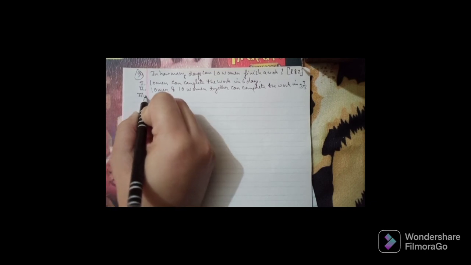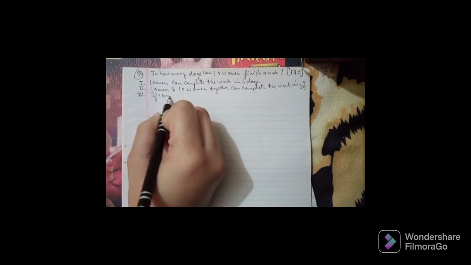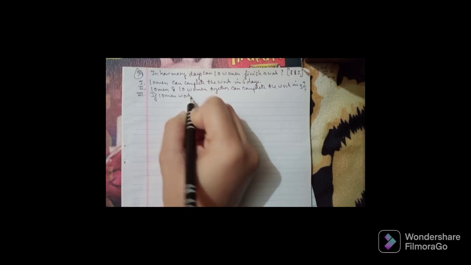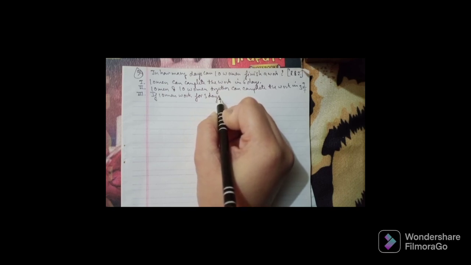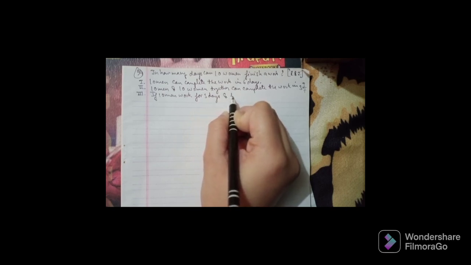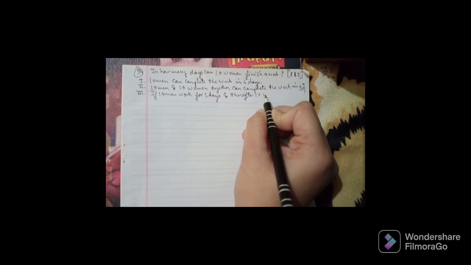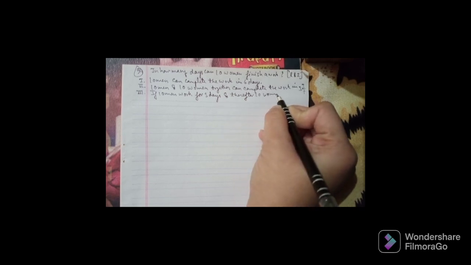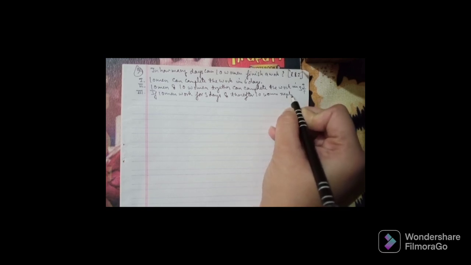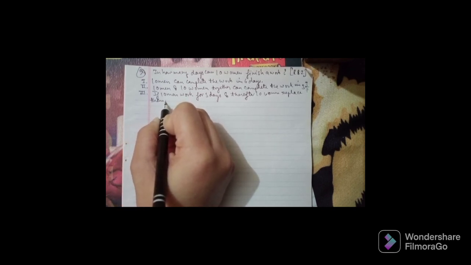The third statement: if 10 men work for 3 days and thereafter 10 women replace them, the remaining work is completed in 4 days.